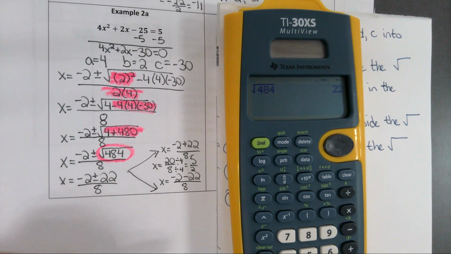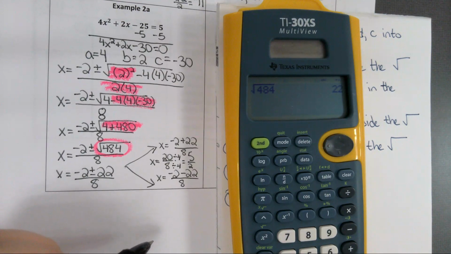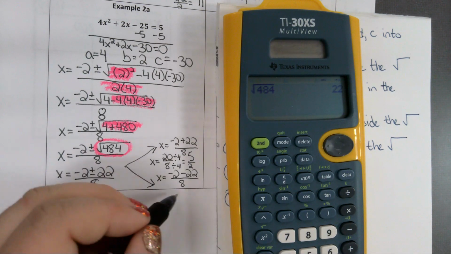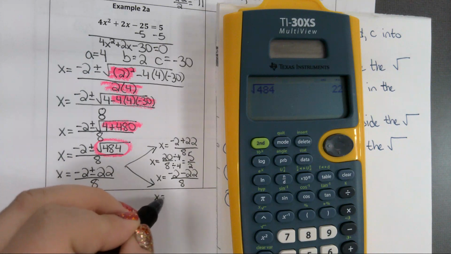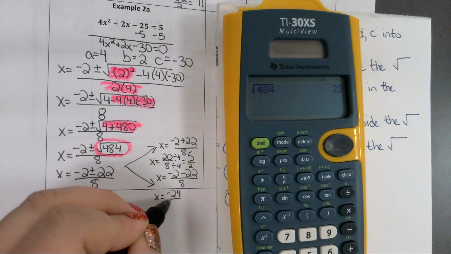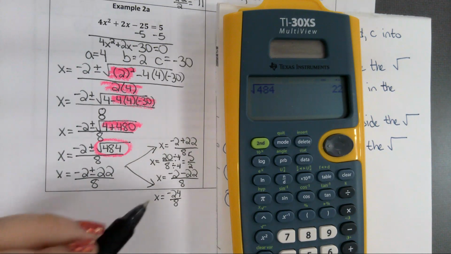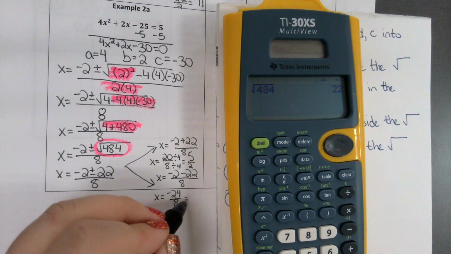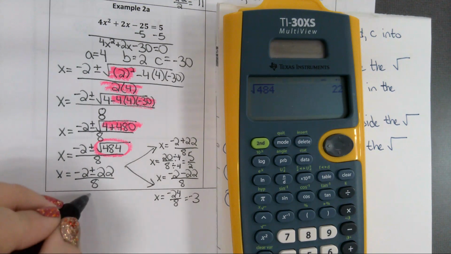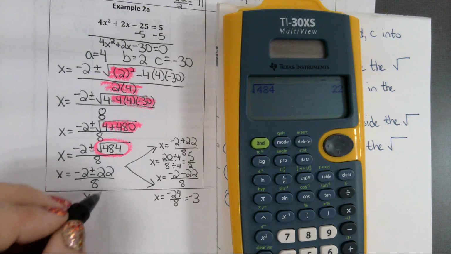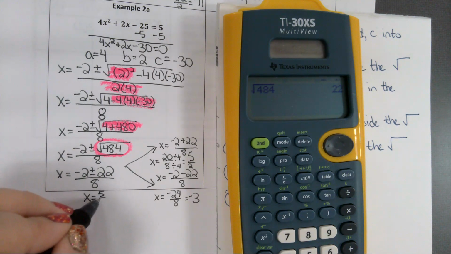Then we have negative 2 minus 22, which is negative 24 over 8. And negative 24 divided by 8 is negative 3. So my solution is both 5 halves and negative 3.